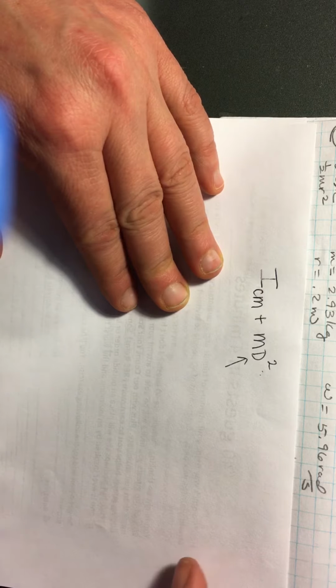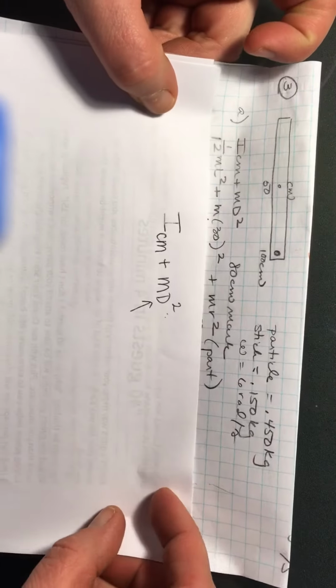Now number 3 is a little bit tricky also. All right, so you are told that there's a particle and there's a meter stick, and yeah, so my work that I have from previous years is a little bit old, just so you know, but not too bad, I hope. All right, so we'll slide this on down.